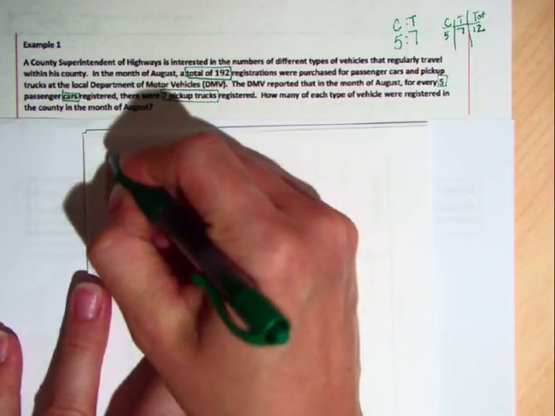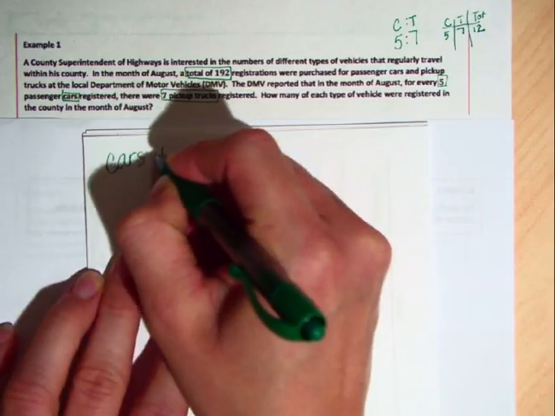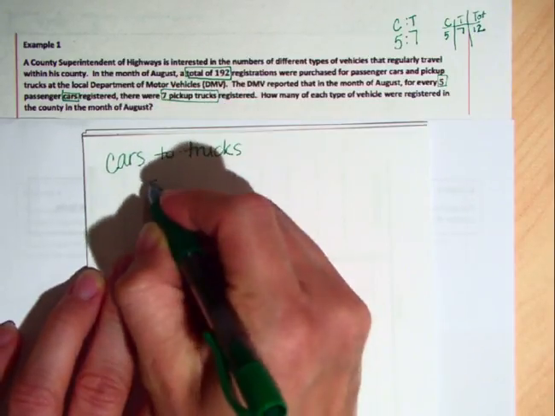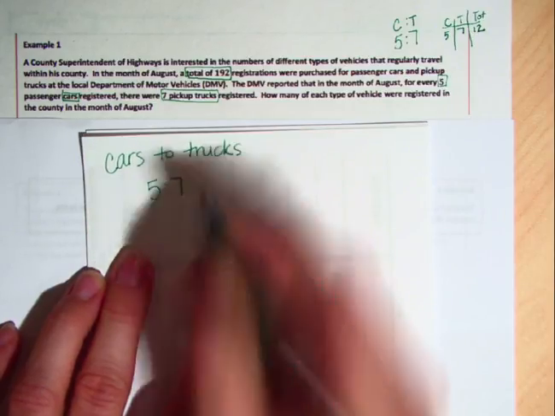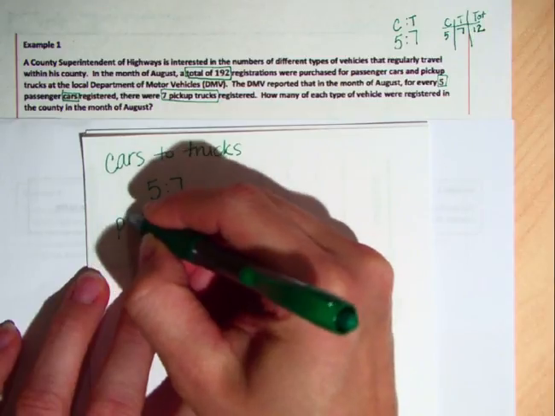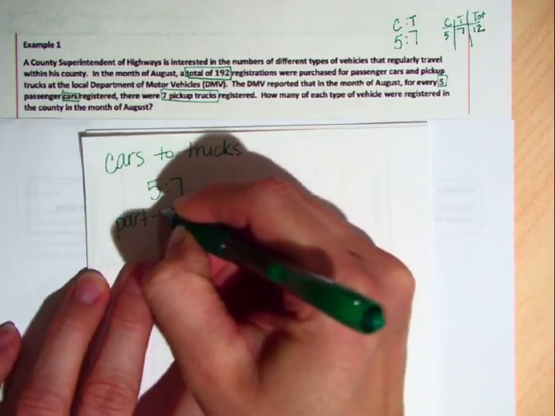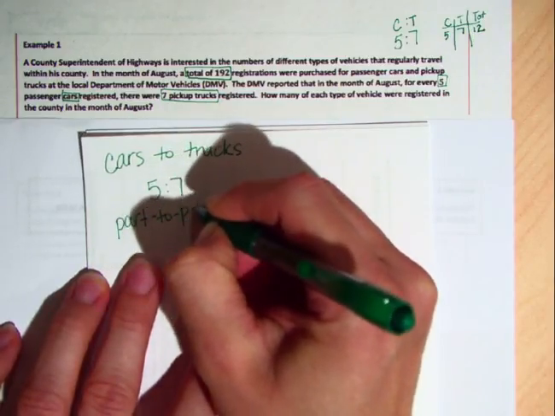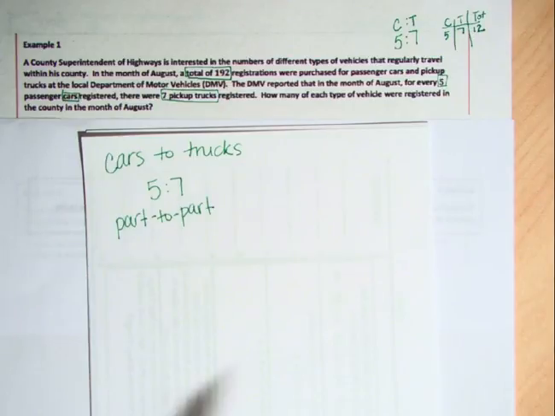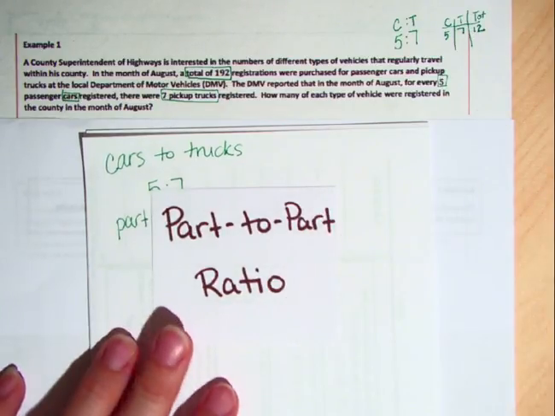Well, we already wrote one, so we can do cars to trucks, and that would be 5 to 7. This is called a part-to-part ratio. That's a vocabulary word. I'd like for you to make sure that you mark that in your notebook or in your interactive student notebook.